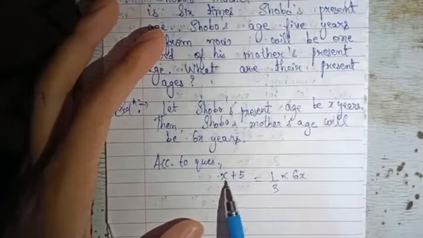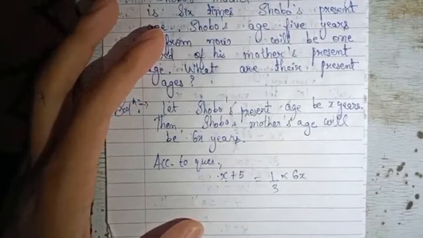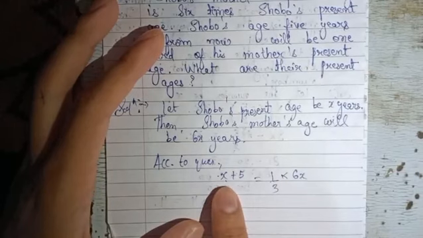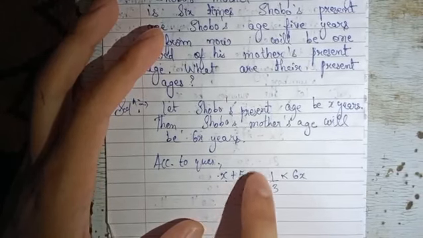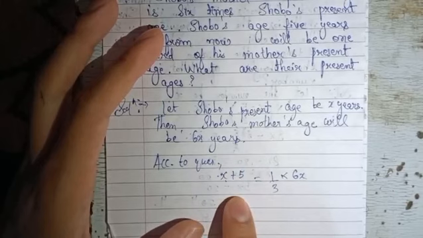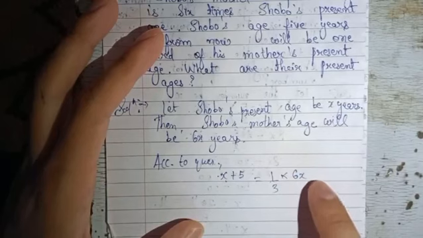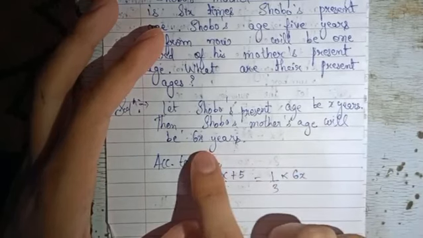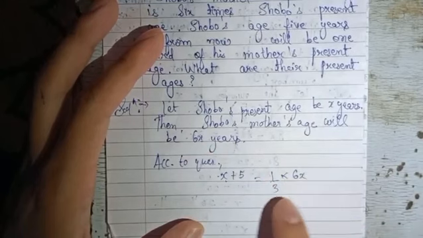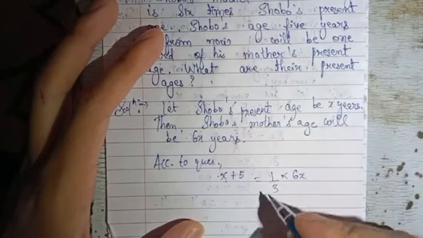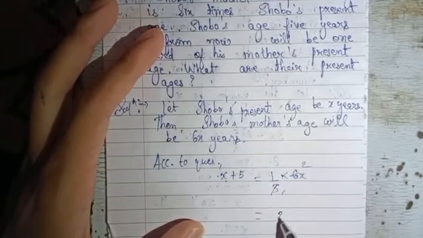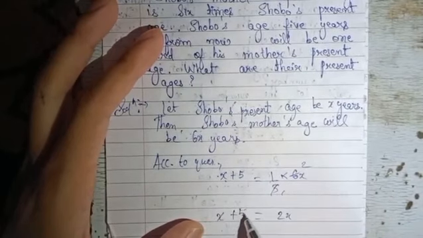Whatever the age of Shobho, for example his age is 20 years, then after 5 years his age will be 25 years. How did we calculate? We just add 5 to 20. Similarly, if his age is x, then after 5 years his age will be x plus 5, and it is equal to 1/3 of his mother's age. So 1/3 multiplied with mother's age, 6x years. 3 will divide 6 two times, so it will become 2x, and here x plus 5.